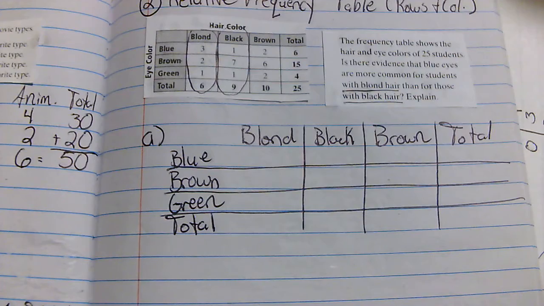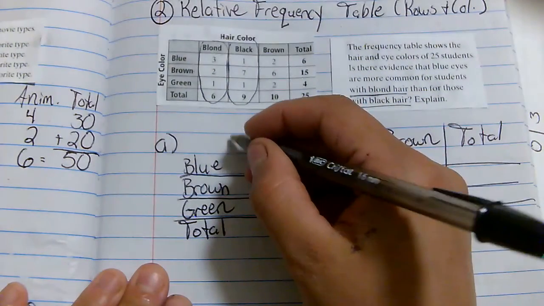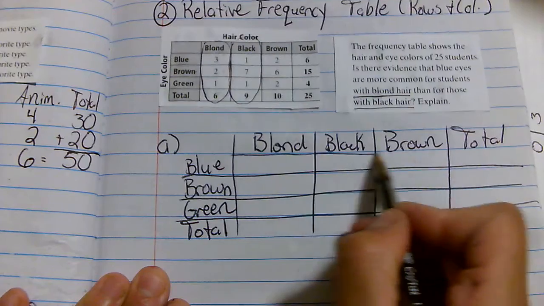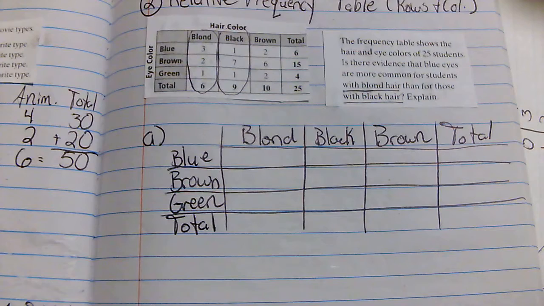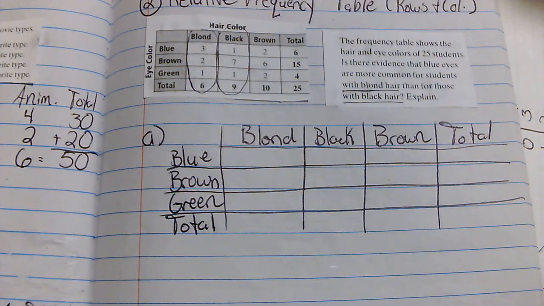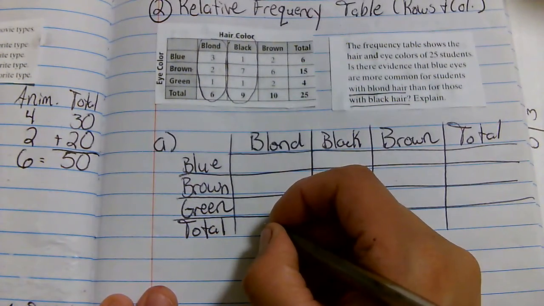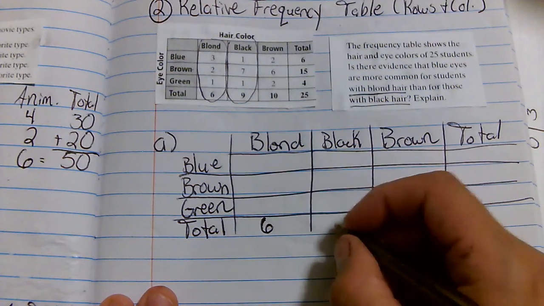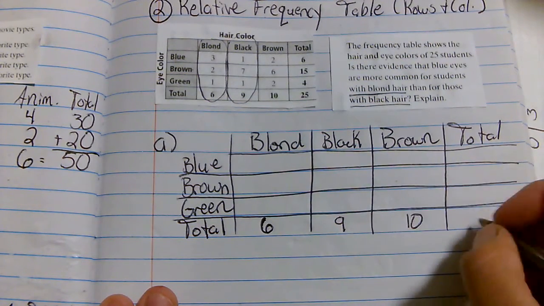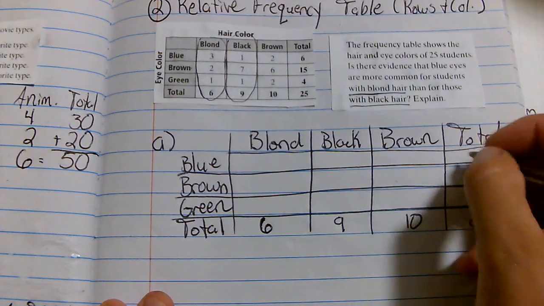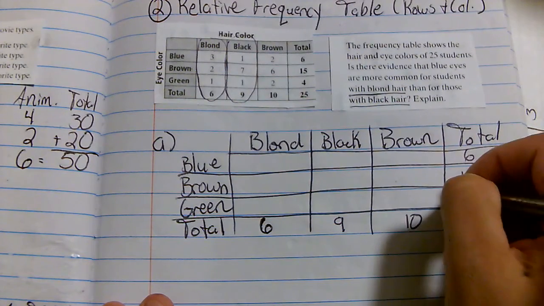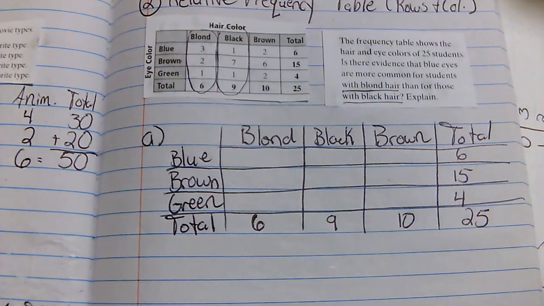Alright, I did decide to put lines in between this time. Let me do this, because I was getting a little close with my black and my brown there. I wanted to keep them separate. Okay, so what we're going to do, we are going to find the percent of the total for our columns. Here's what I mean. I'm going to recopy my totals here. My total for blonde was 6 people, brown 15 people, and black 4, and I had 25 total. So all I did was recopy my totals.